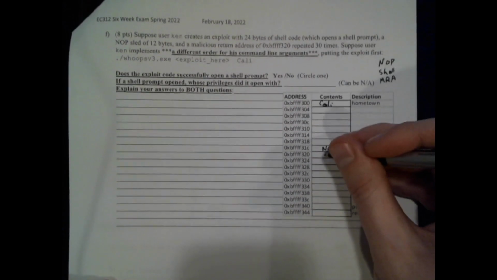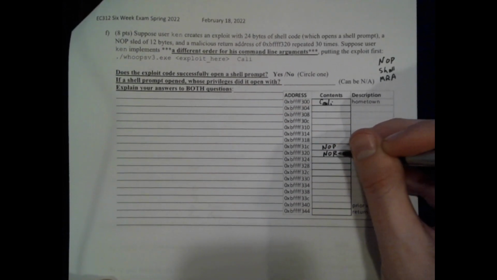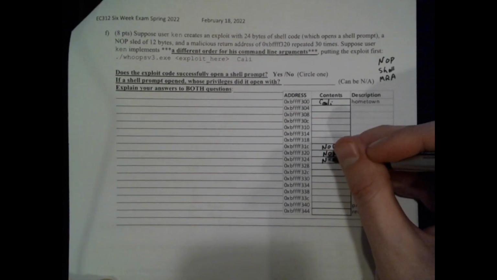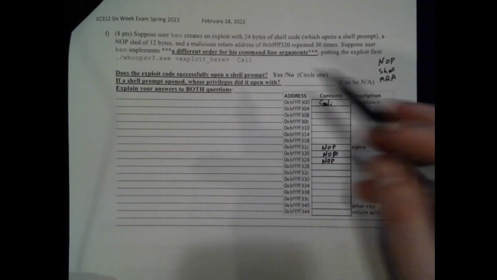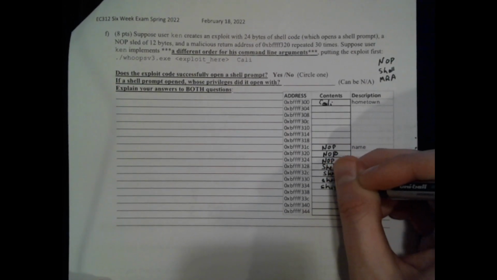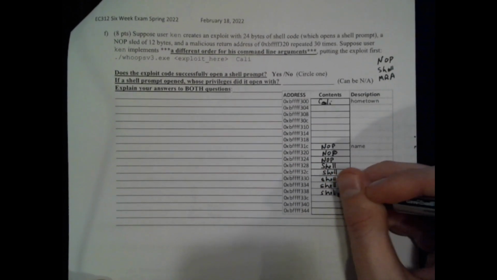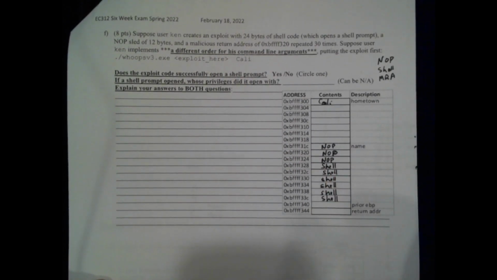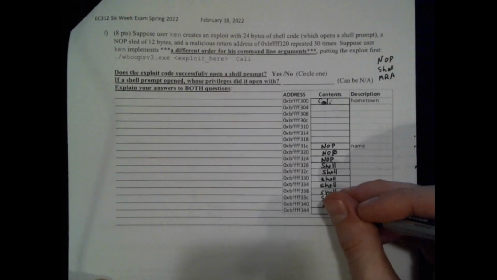We've got 12 bytes of it, so 4, 8, 12. And then we're going to have 24 bytes of shellcode again, so 4, 8, 12, 16, 20, 24. And then we're going to have malicious return addresses repeated 30 times. So that, and then 28 more times is what we're going to have in memory.